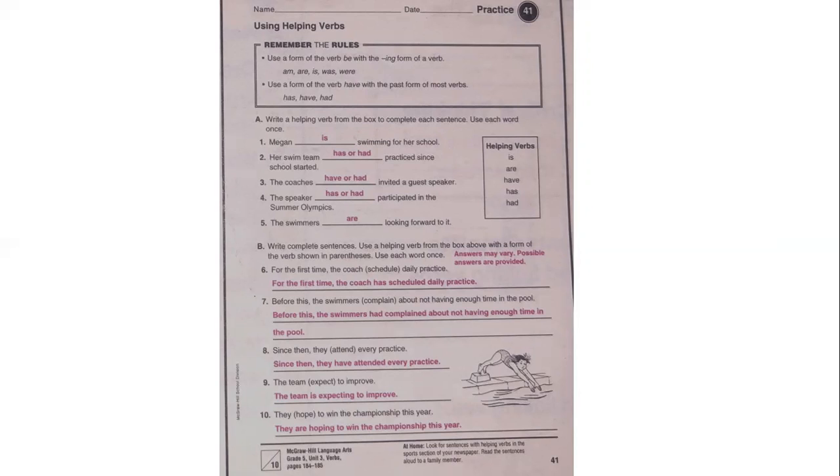All right, so we need to write a form of the verb in parentheses. For the first time, the coach has scheduled daily practice. We can also write, for the first time, the coach is scheduling. So make sure which we are using. If we are using the ing form of a verb, we must use am, are, is, was, or were. And if we are using the past form of a verb, then we must use has, have, or had.